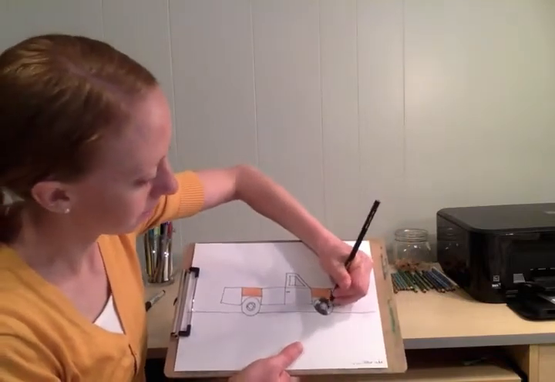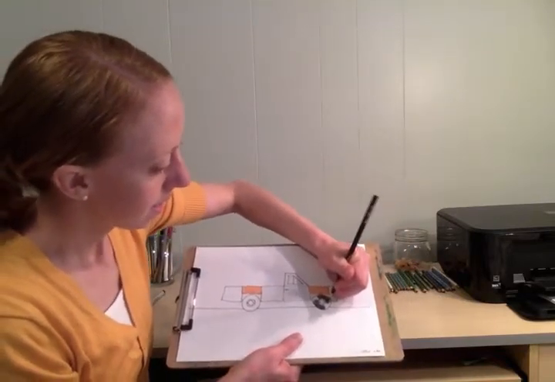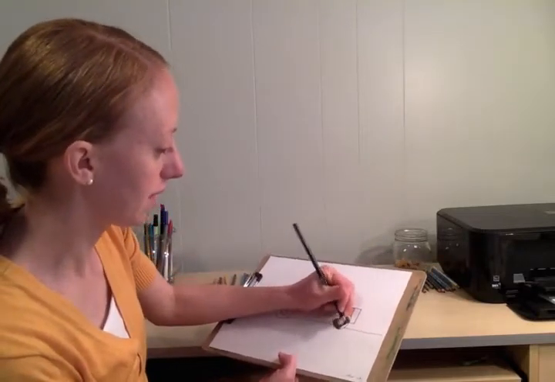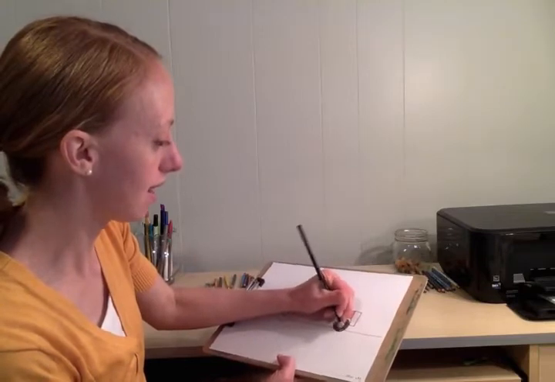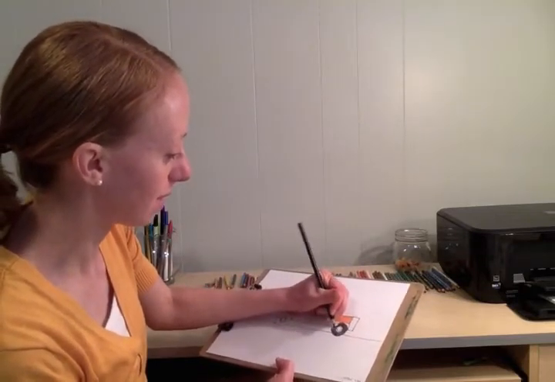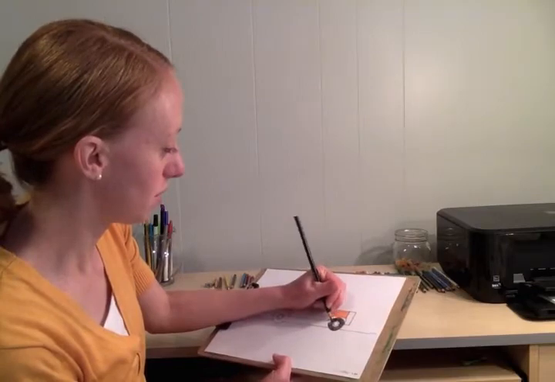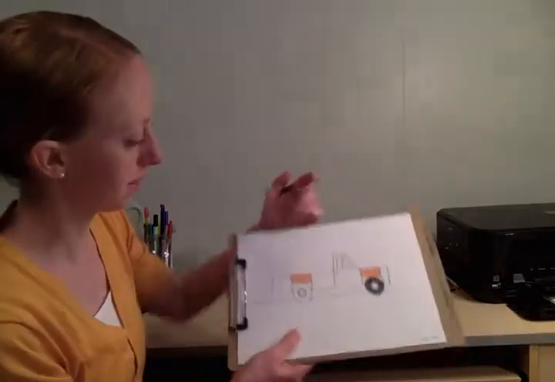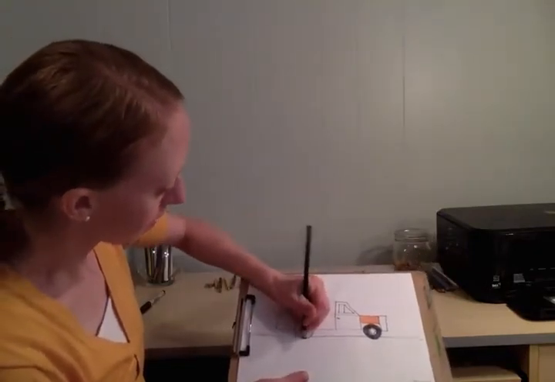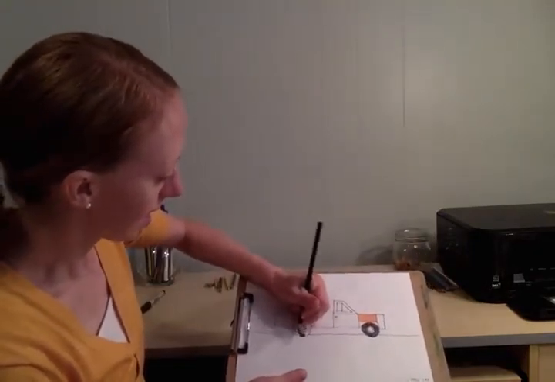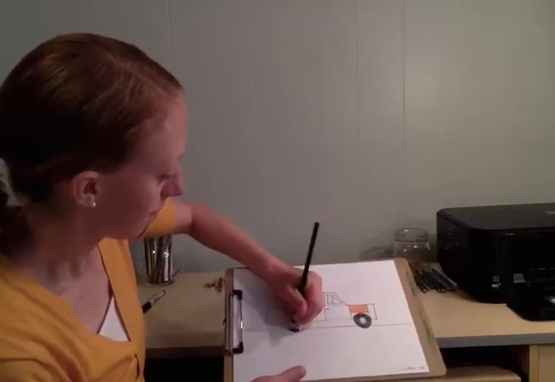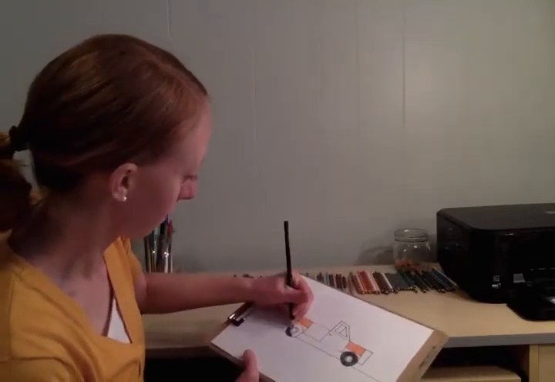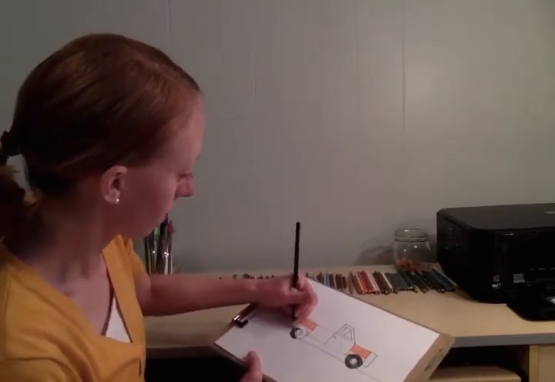So I am deciding if I will be doing all different colors on my truck or if I'll just stick with one color. I'm trying to decide right now. I know I want my wheels to be black, so I'm going to do those wheels while I'm thinking about the rest of my truck and what I want to do with the rest of my truck. I like the bright orange color today, and I might add in some other colors too, just for fun.